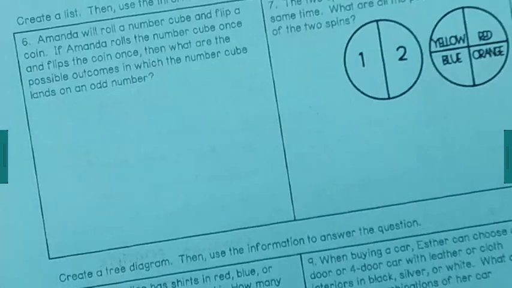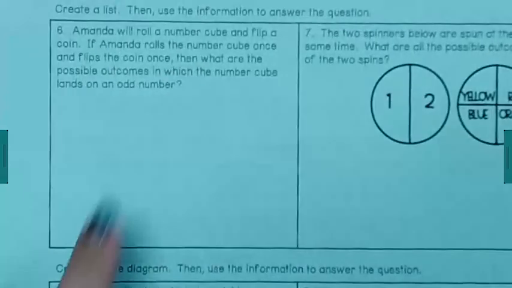All right, create a list. And will you read that for me? I'm going to go adjust the air because it's hot in here.